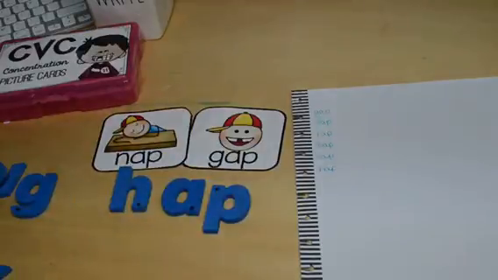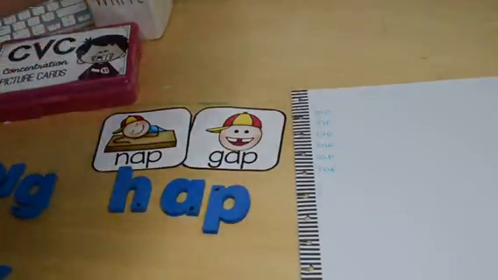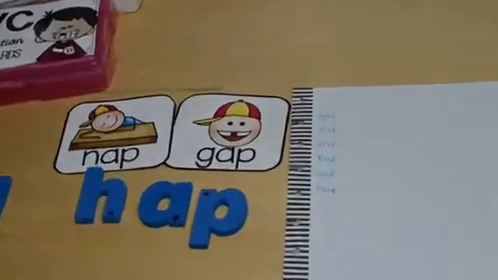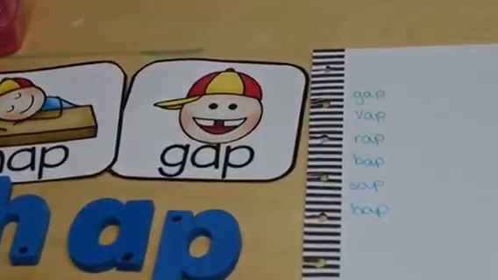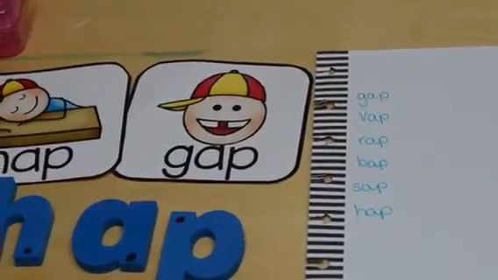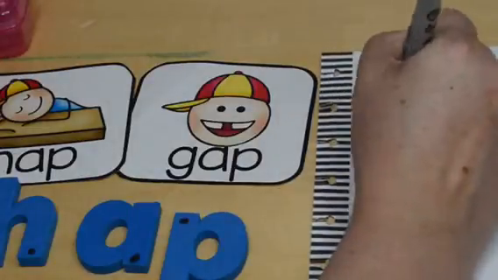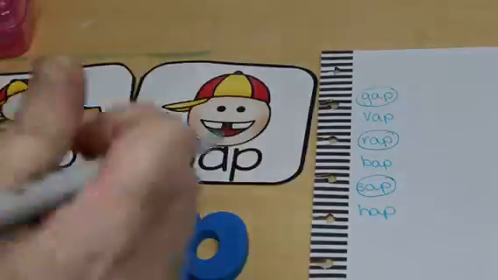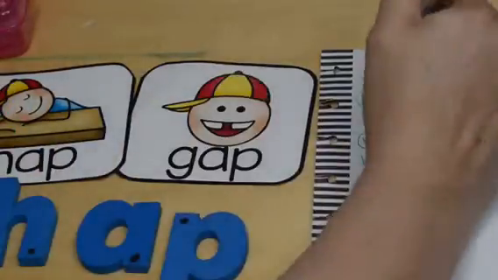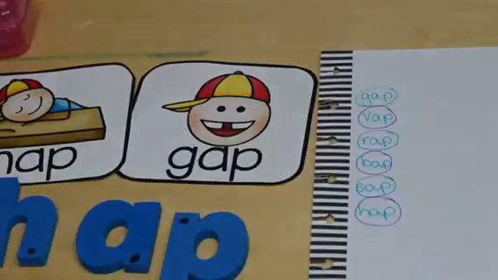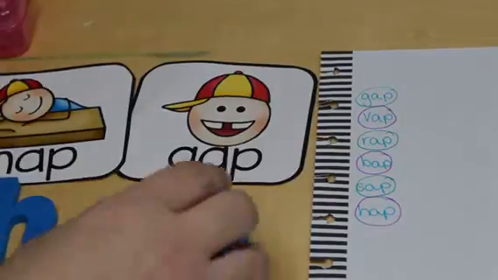Then what I would do is give my students two different color markers and let them circle the words that are real words in one color. So I'm going to take you in even a little closer here. All right, so gap is a real word. Circle it. Wrap, sap. Those are my real words. Now, in my other color, I'll circle my words that are not real: vap, bap, and hap. Okay? This just gives your students a little extra practice with recognizing real words versus nonsense words.